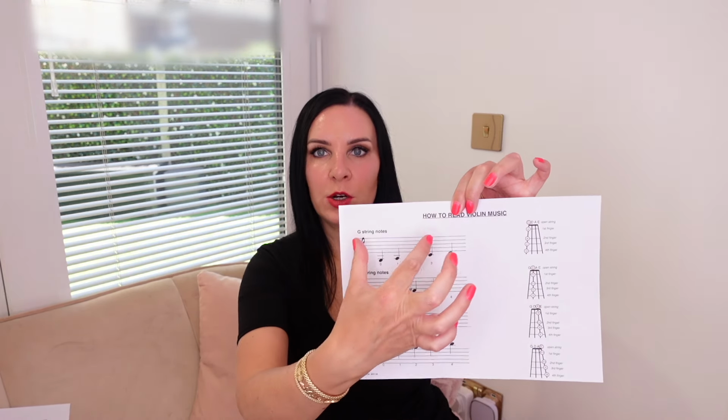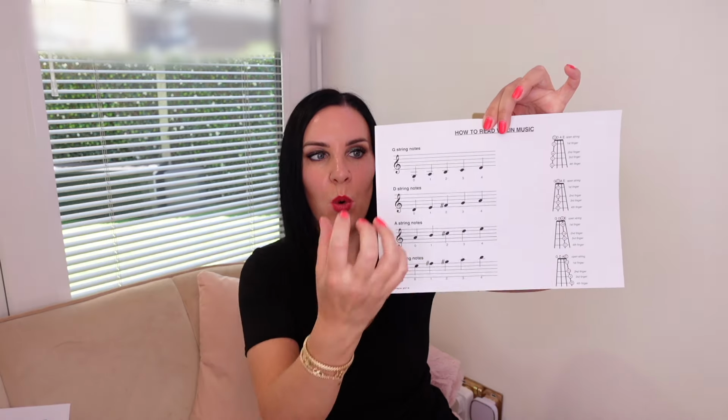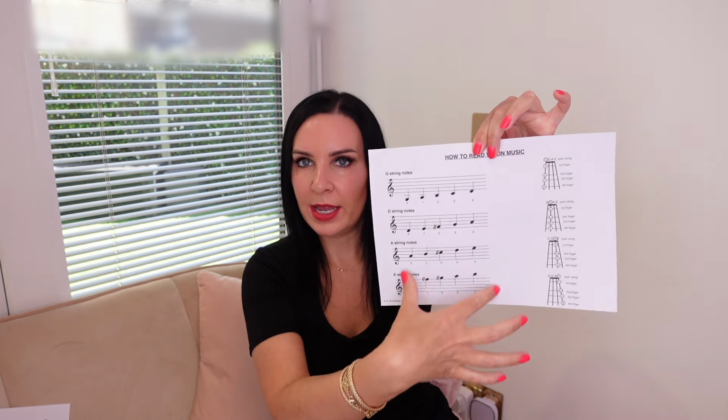So now we've learned all 20 notes, what they are all called, where they are on the sheet music, and where they are with your fingers on the violin. We're going to move on to lesson 21, where we're going to be playing all 20 notes all together.